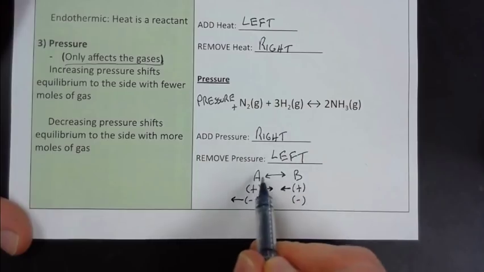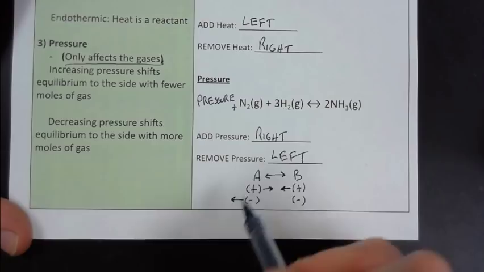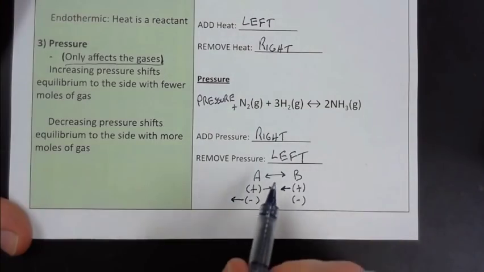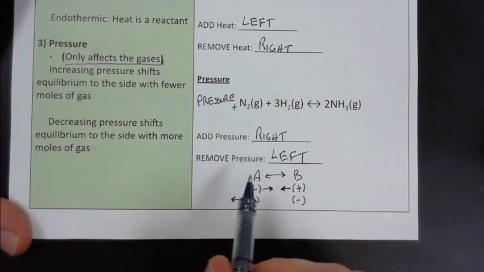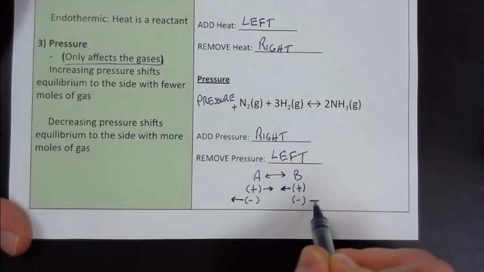If I take A away, the reverse reaction is still occurring at a faster rate now, so it shifts to the left. And if I take B away, the forward reaction is still occurring, and the equilibrium shifts to the right.